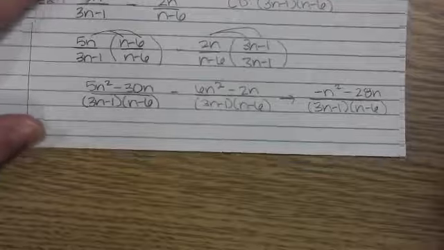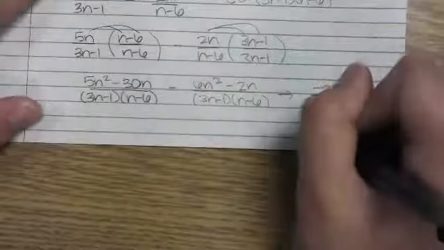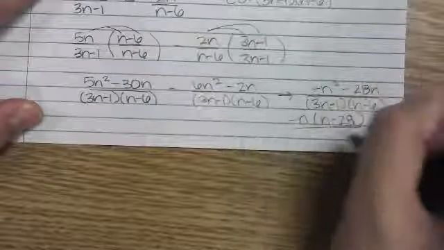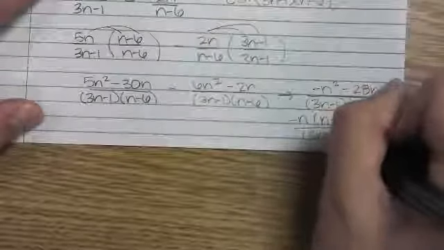Alright, and then I'll factor the top just to see if anything will come out of that. So I'm going to take out a negative n, and that gives me n minus 28. And as you can see, nothing cancels. And that is my final answer right there.